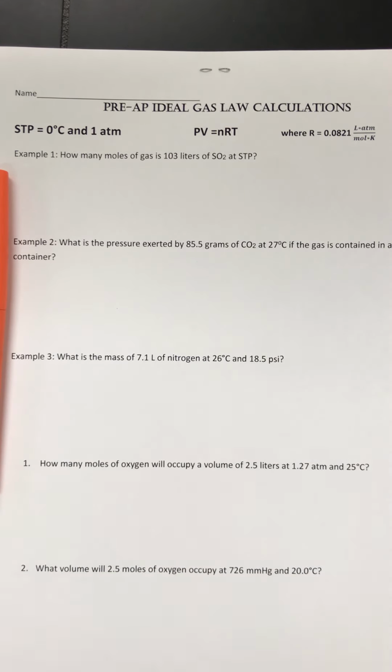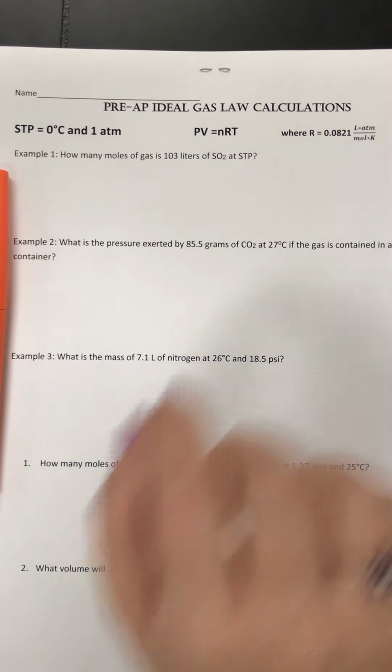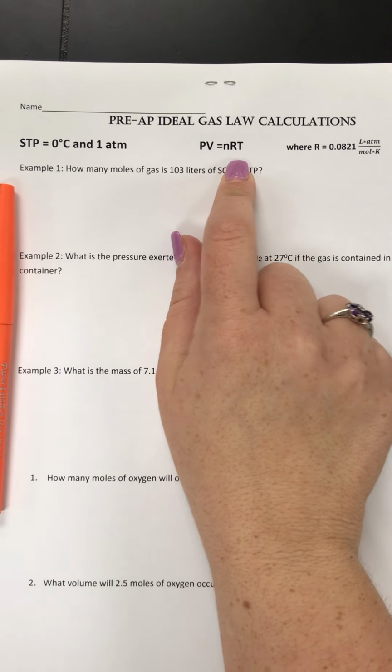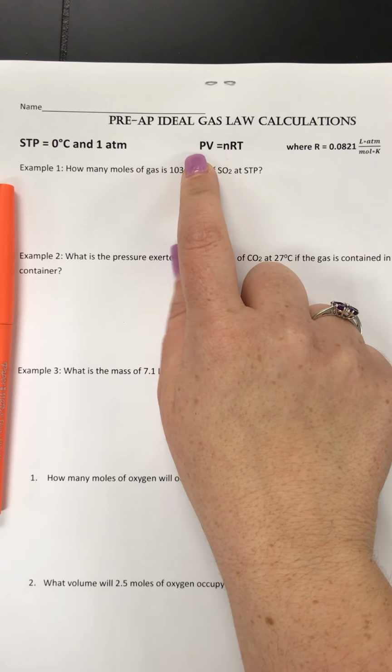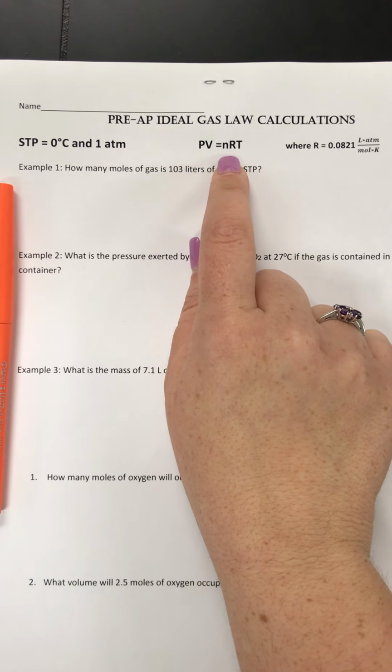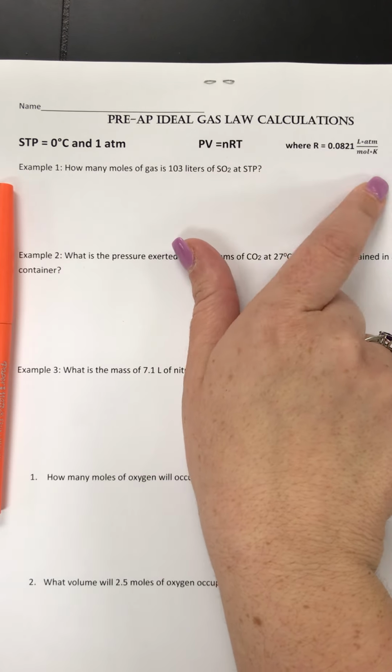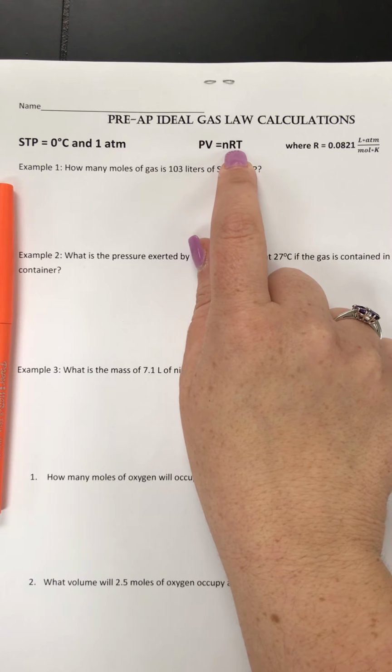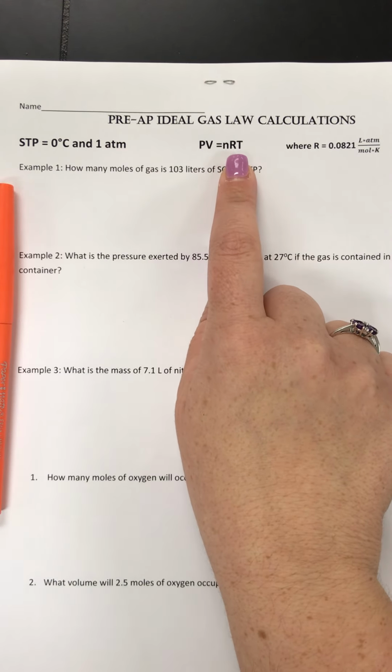Okay, so today we're going to talk about the ideal gas law. And so that is on your gas law reference chart, but I also have it here on your assignment. It is called PIVNERT, if you want to pronounce it, but it's pressure times volume equals number of moles times R, which is a constant, that's over here, times the temperature. And the temperature, of course, has to be in Kelvin.